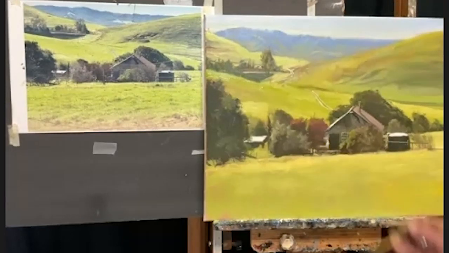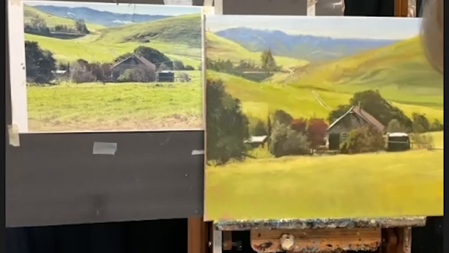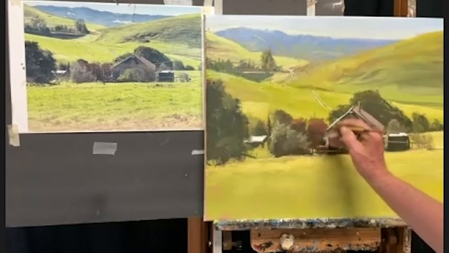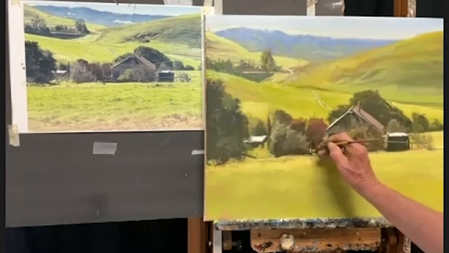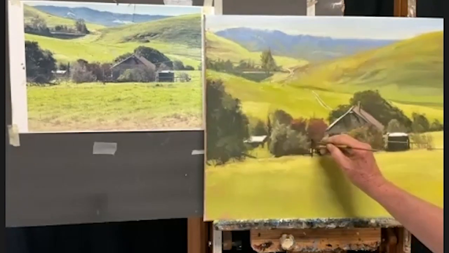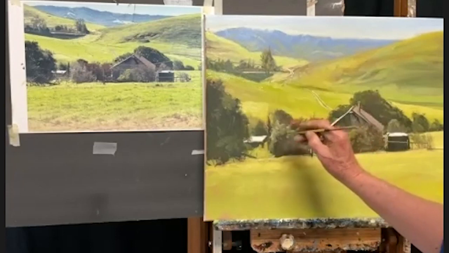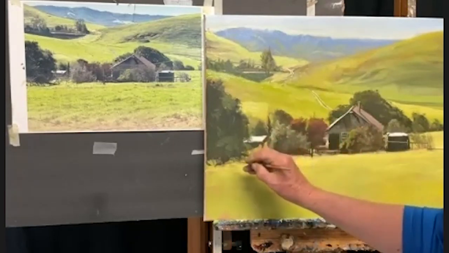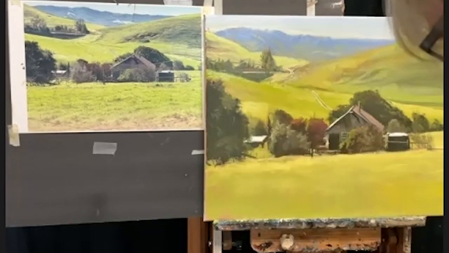Okay, darker. So my ultramarine, and we're going to put this nice little post in right here. And a couple here. And some distant posts, not nowhere near as dark.